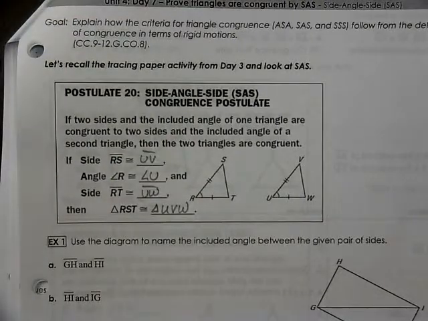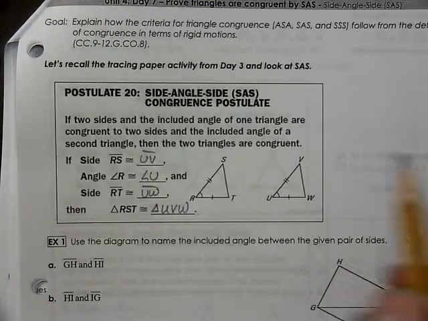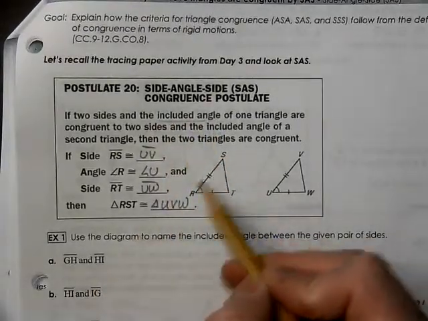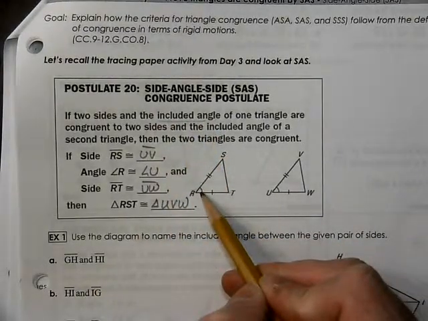So now, instead of having all sides congruent to show two triangles congruent, we can do it with two sides and an angle, as long as that angle is in between those two sides. That's called an included angle if it's in between those two sides.